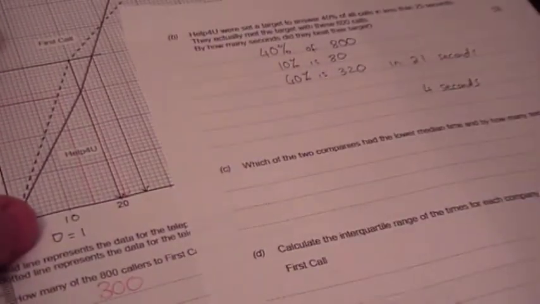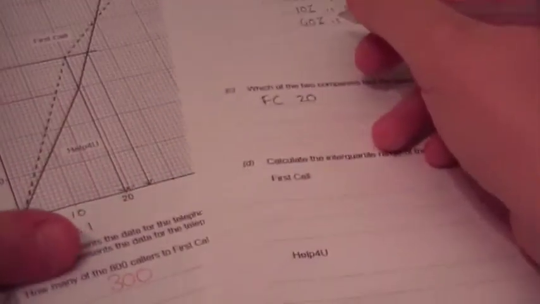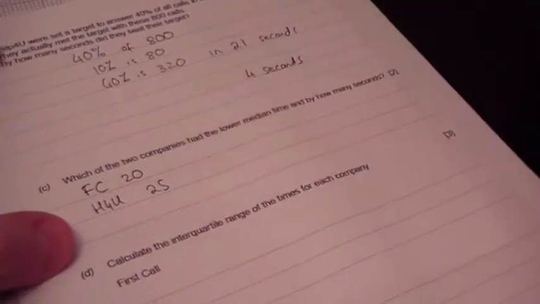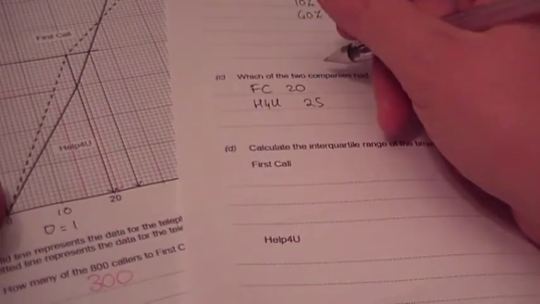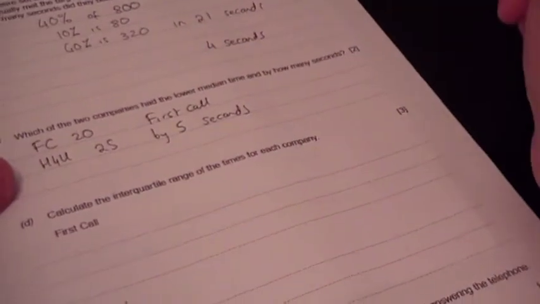So I'm going to write down First Call was 20 and Help for You was 25. So First Call was better on average because they had the lower median time, by 5 seconds.